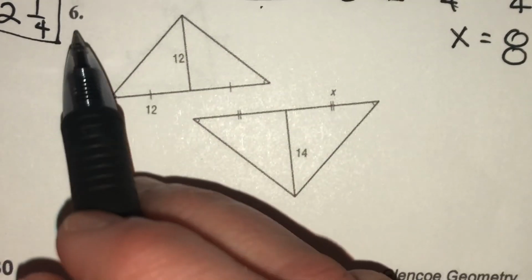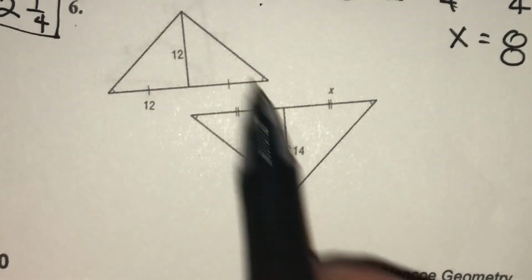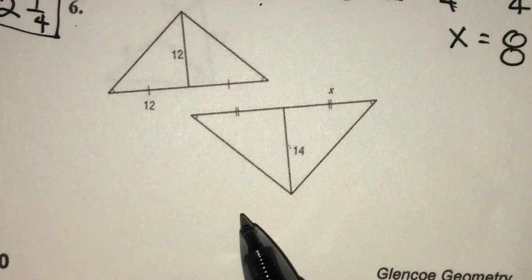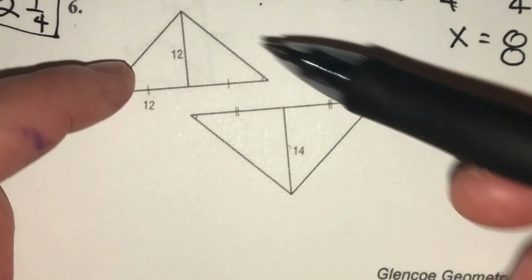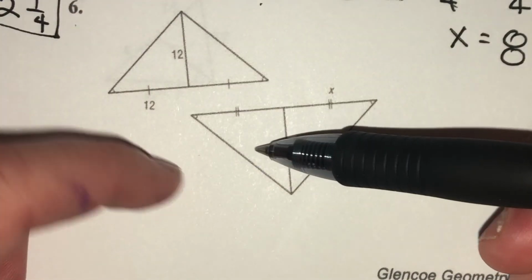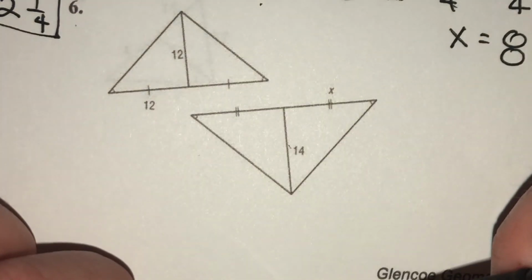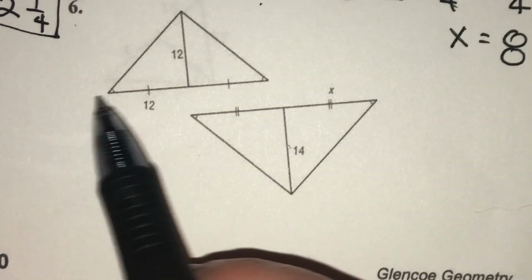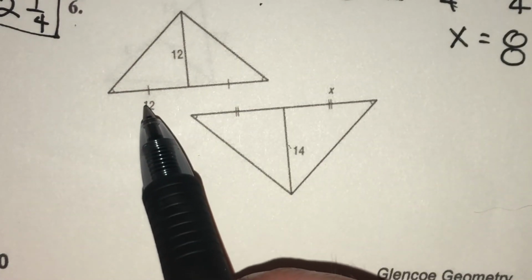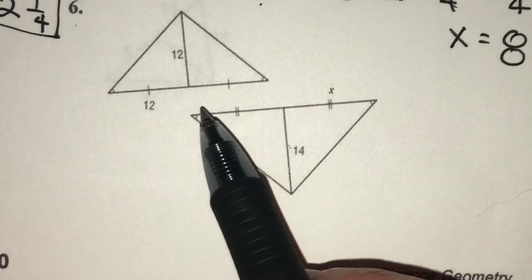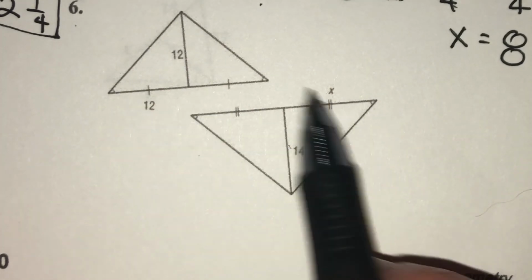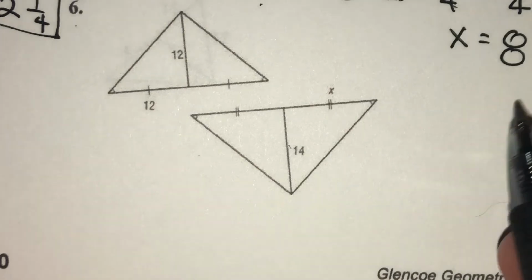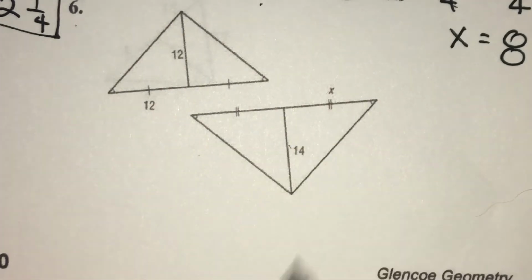All right, and then lastly, number 6 here, we've got these two triangles. They're similar, so we have to compare corresponding parts, but they've made it difficult because they flipped it. Actually, they didn't flip it sideways. They just flipped it upside down. That was it. So if these two sides are equal, one of these has a ratio or relationship to one of these, right? They're the same, so it doesn't matter which is which.